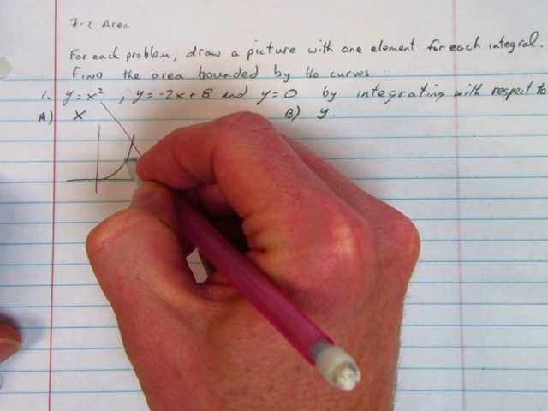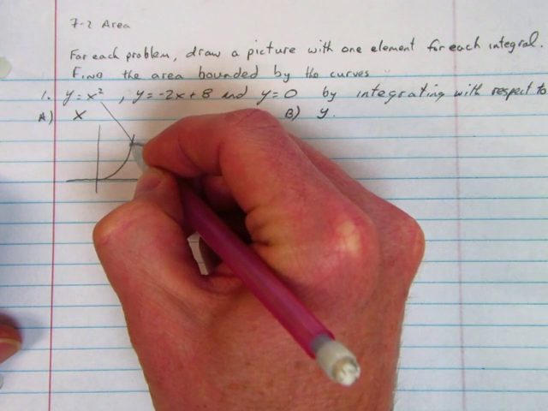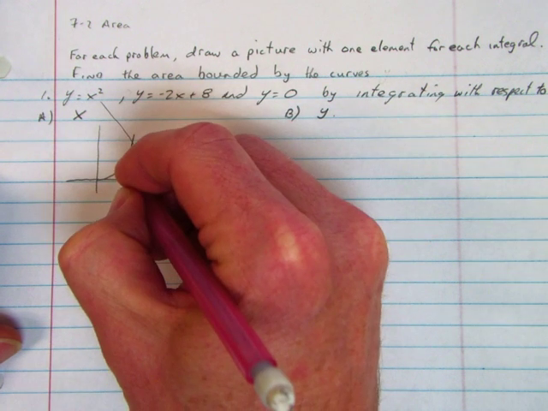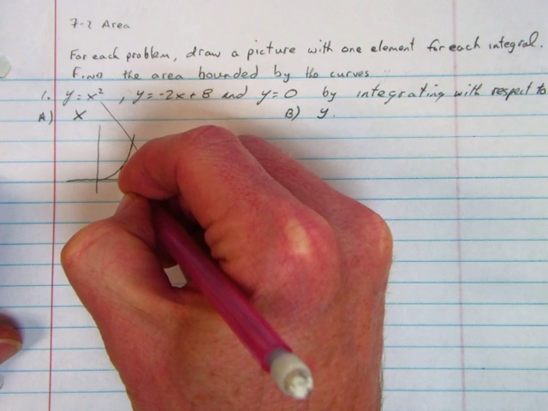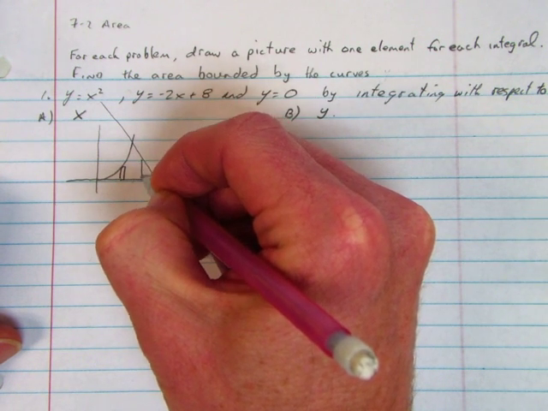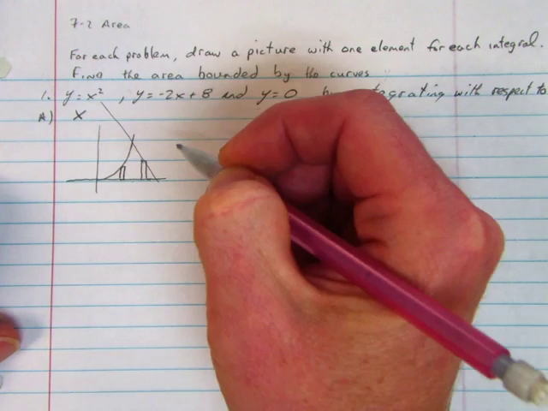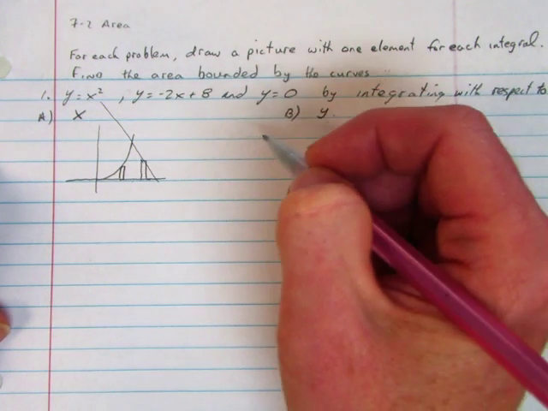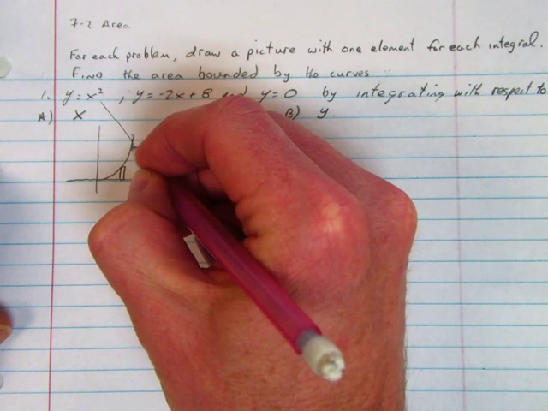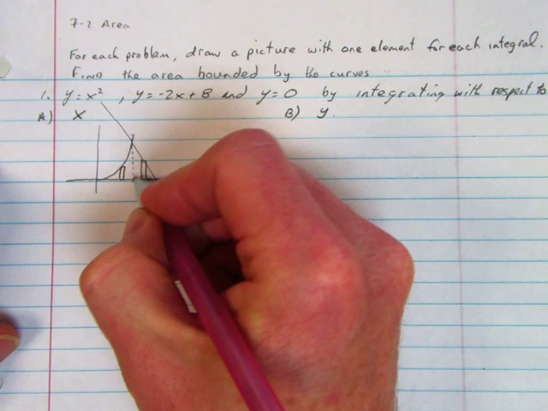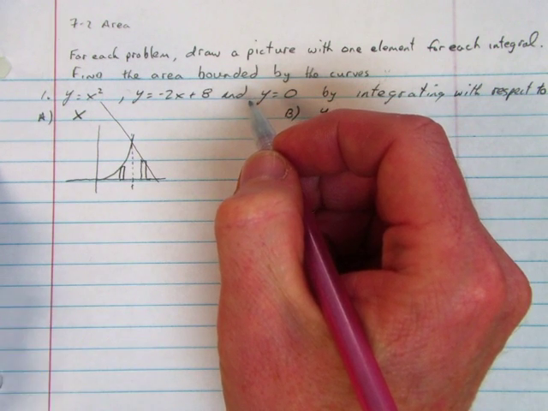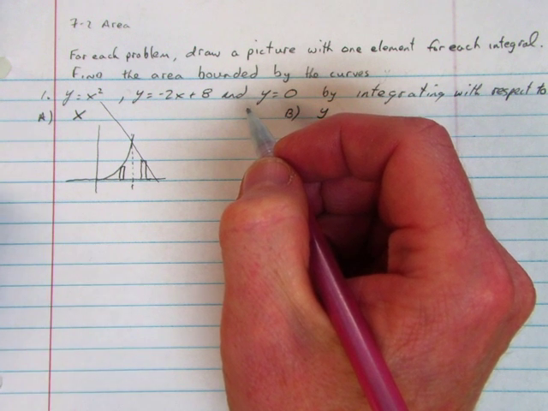When we're looking at this, we have the parabola and the x-axis. But if I draw my element, my rectangle that I'm summing up, when I get to this point here, there's a different curve on top. So what does that mean? That means I'm going to need to have two separate integrals. I will need to find this point right there, the intersection point of these two curves.